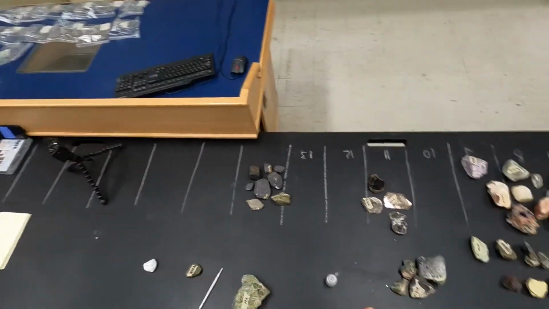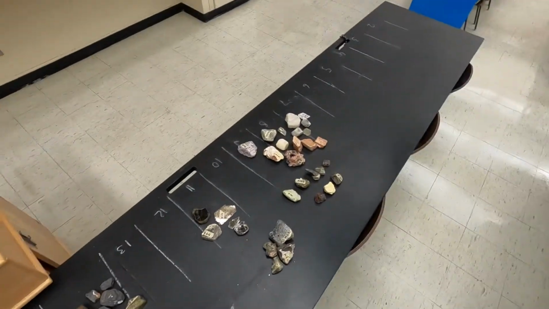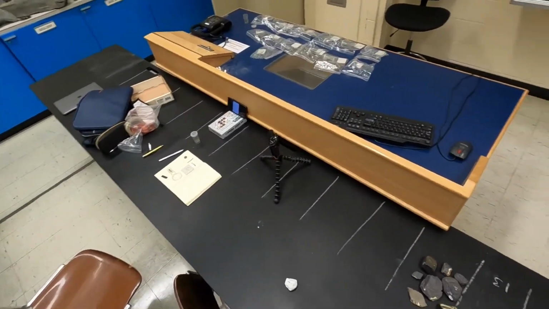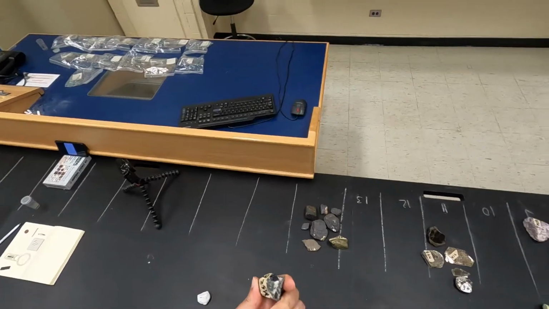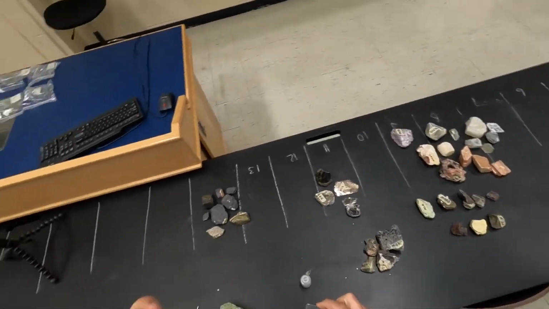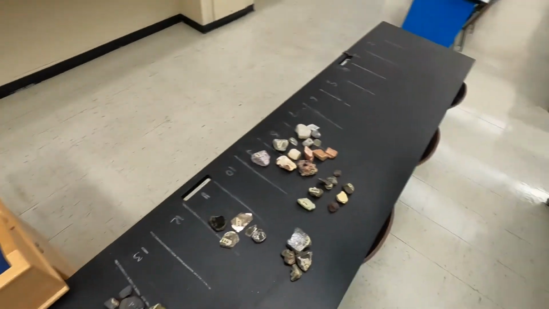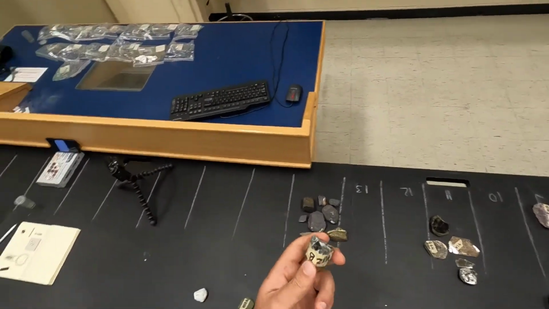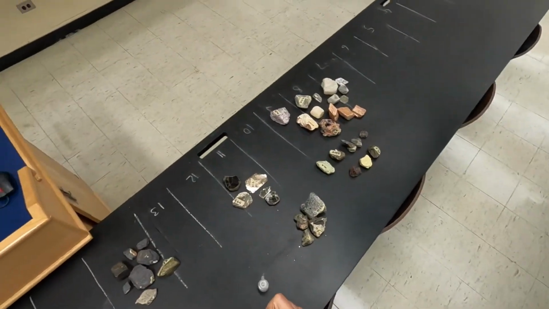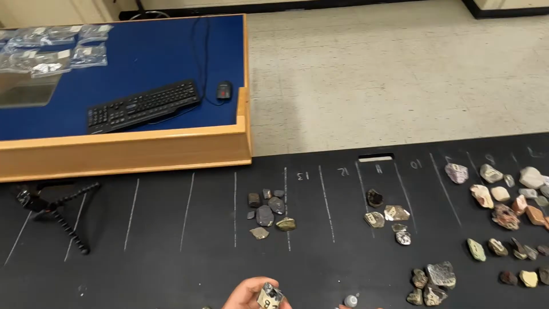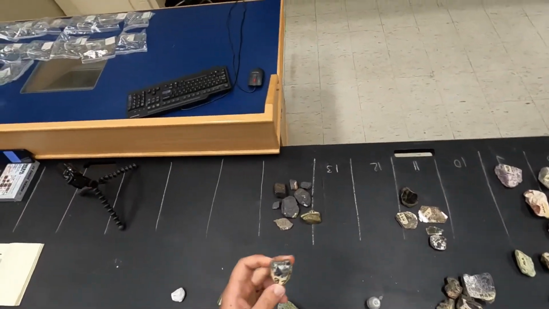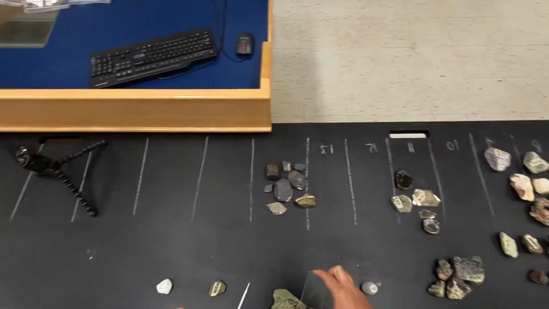Sapphire will be your gemstone quality spinel, and it's coming in a variety of colors. Sometimes it's really red, and so that variety will be called the ruby variety, or in some other instances it will be deep blue, and that's your sapphire.